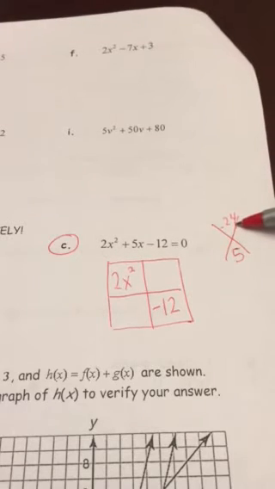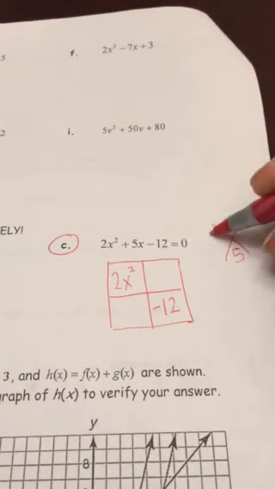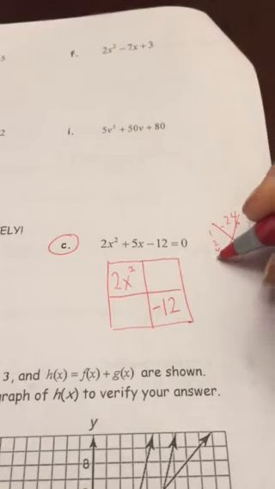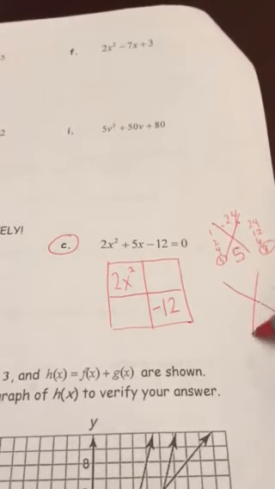So I want to know two factors of negative 24 that add to 5. So you could start at 1 and 24, 2 and 12, 3 and 8, 4 and 6, and so forth, and you'll notice the only way that we would get 5 is 3 and 8, and we want a negative 24, therefore I'll rewrite this.